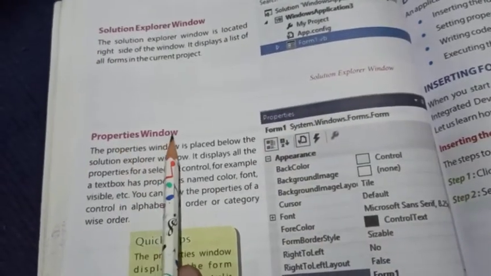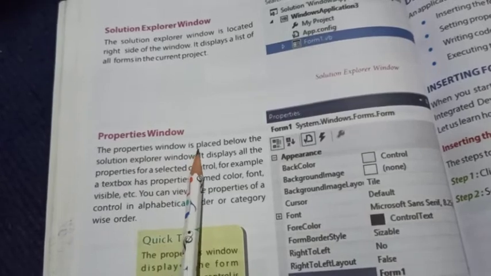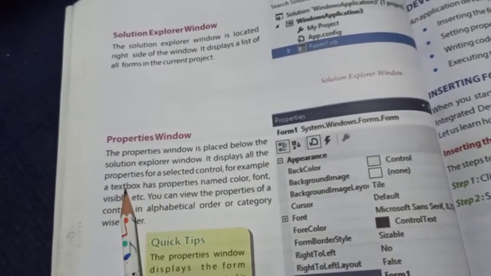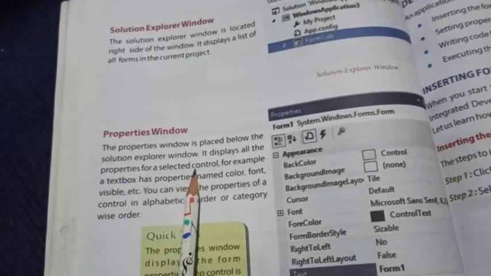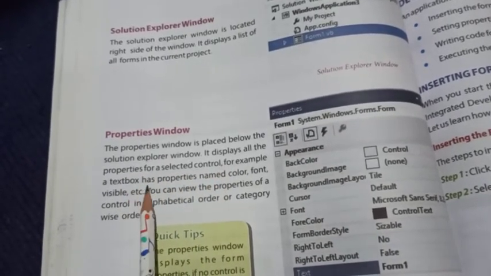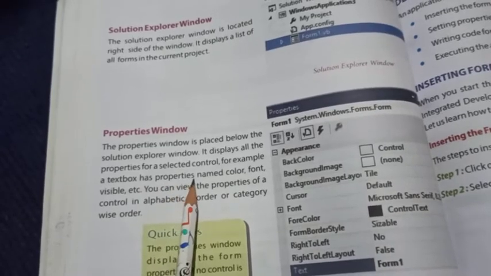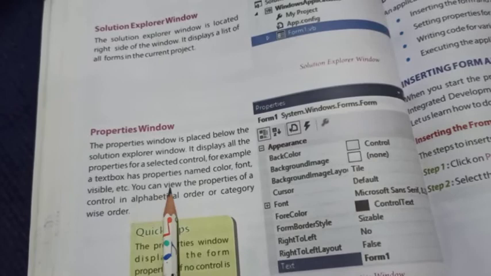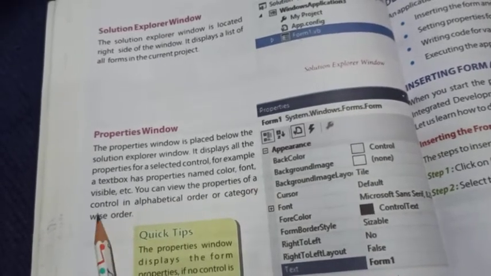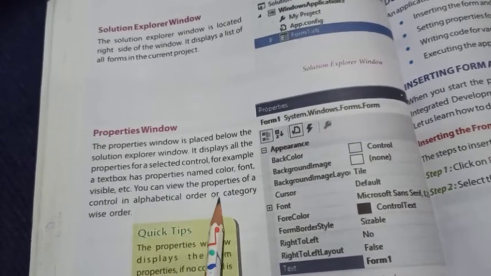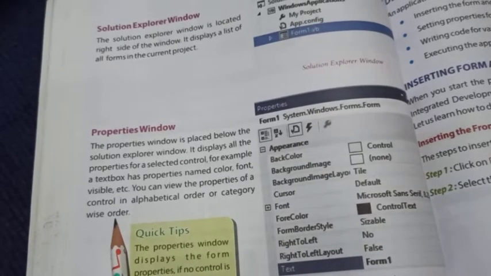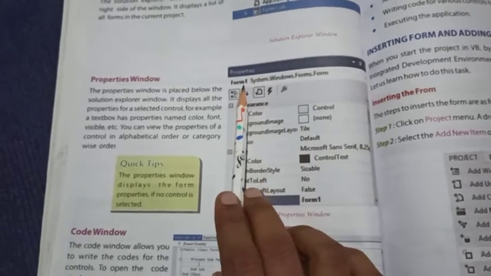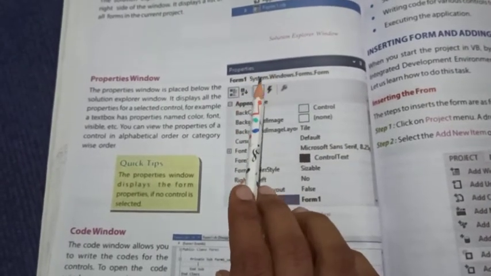Next is the Properties window. The Properties window is placed below the Solution Explorer window. It displays all the properties for a selected control. For example, the text box has properties named color, font, visual, etc. You can view the properties of a control in alphabetical order or category-wise order. This Properties window will display the properties of the control which we have selected.